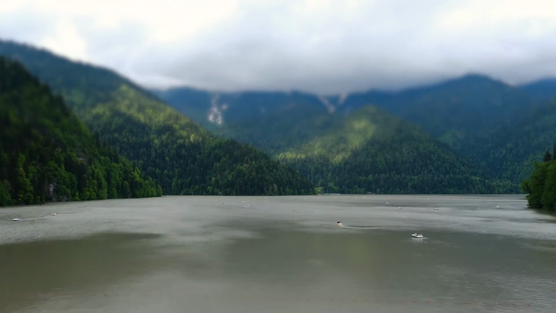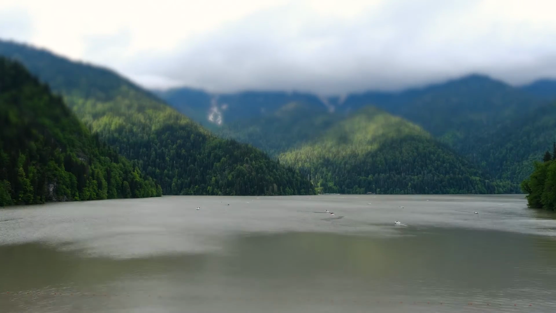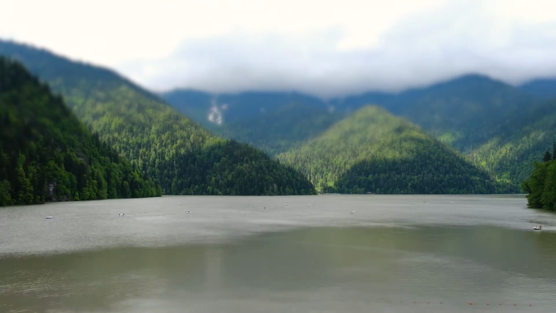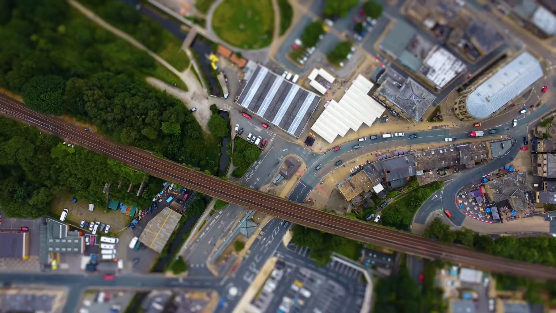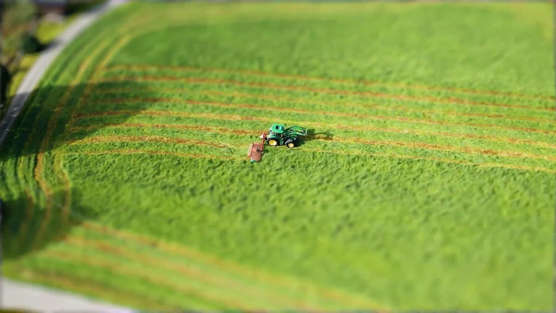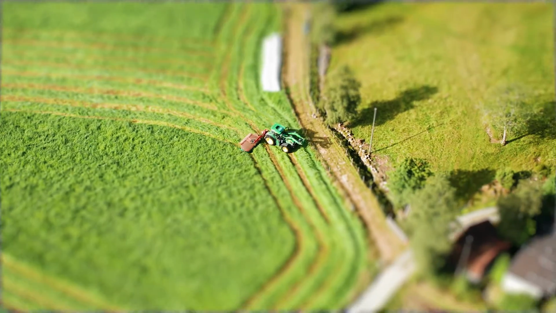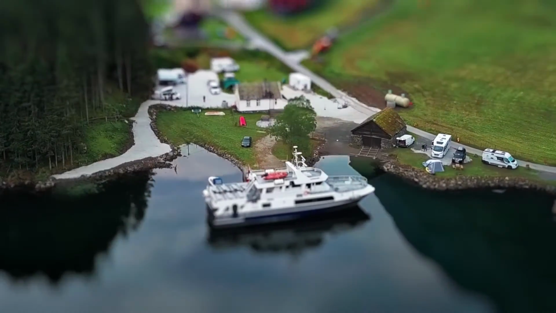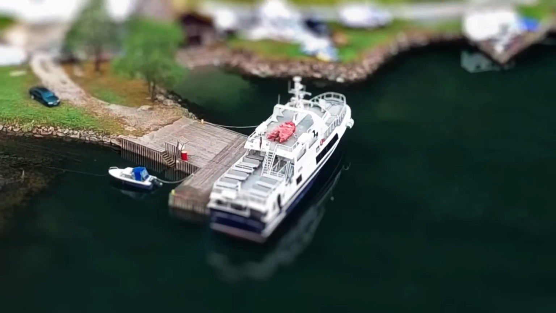Tilt-shift photography uniquely manipulates focus and depth of field, and this effect creates an illusion where bustling cityscapes, busy streets, and vast landscapes resemble intricate models populated by tiny figures and toy vehicles. It offers a fresh perspective on the familiar, infusing scenes with a playful charm that captivates and delights the viewer.